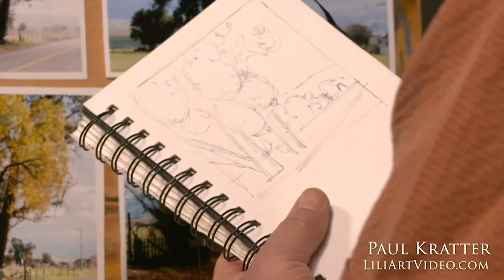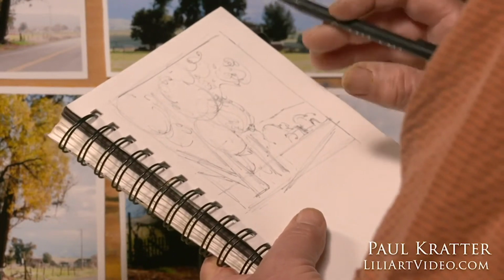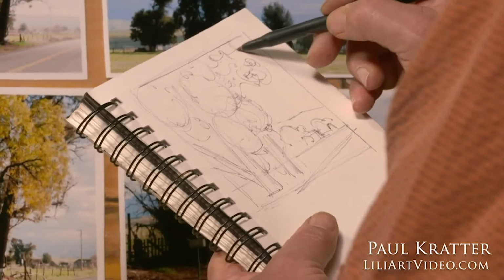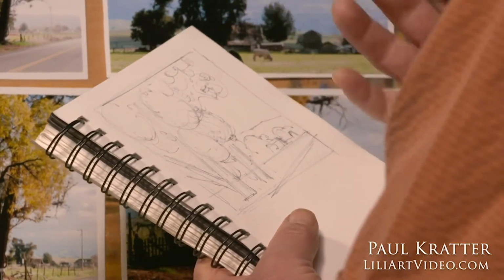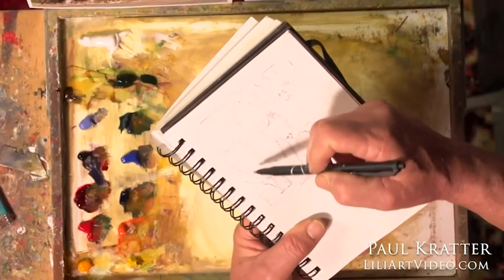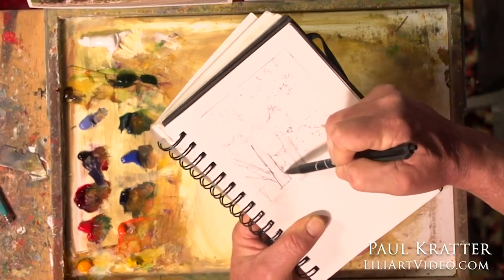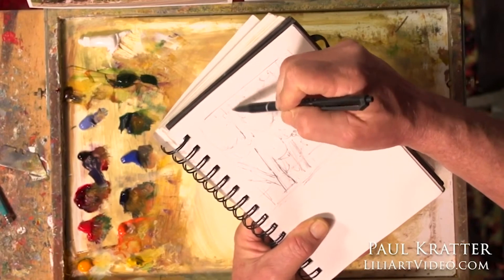So that's pretty much my start to a very linear application of this ballpoint pen, but this is my start to how I start putting together my drawing. So I'm going to start bearing down a little bit more on my pen.